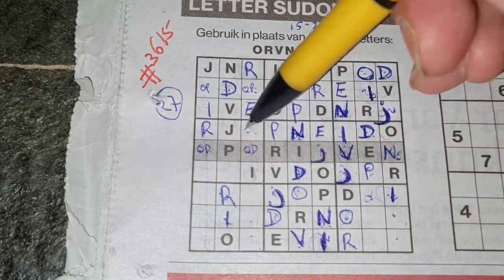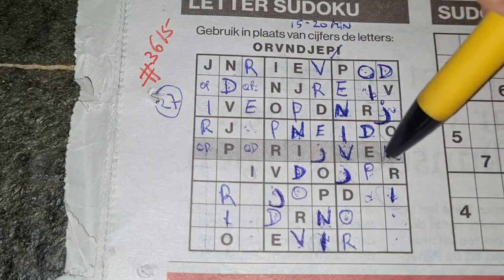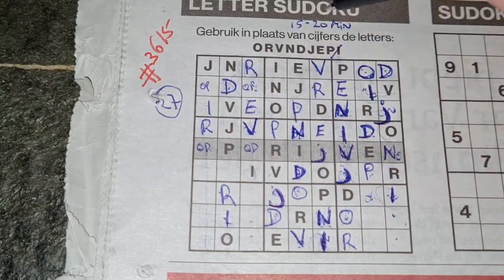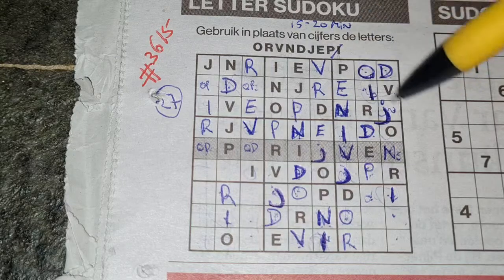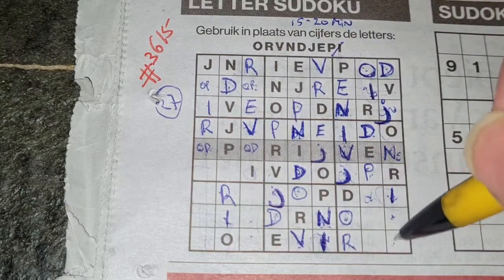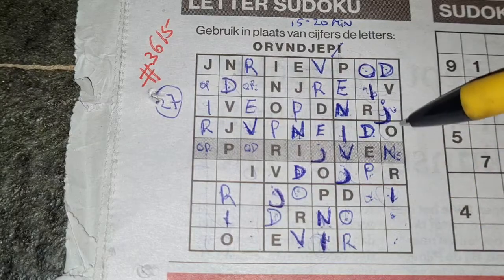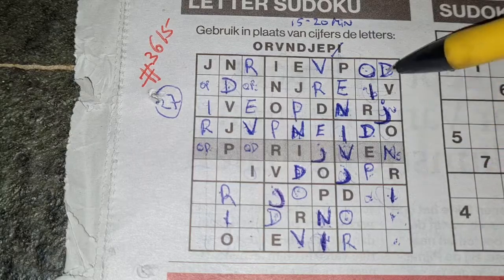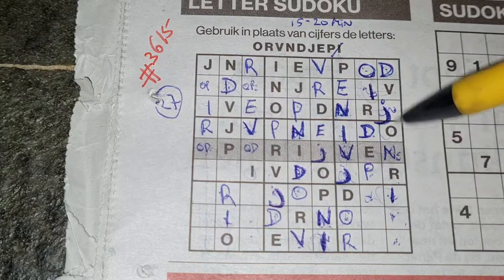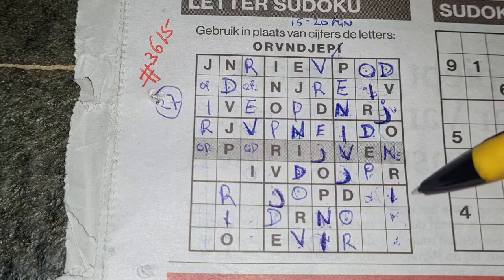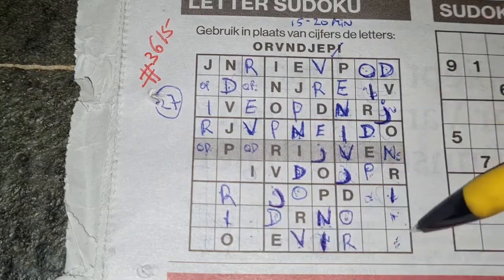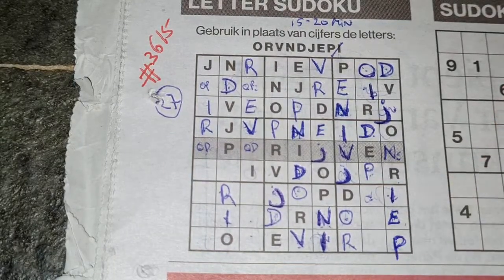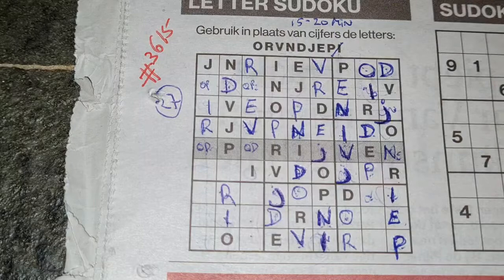One letter is missing in this row for the letter V. V is missing. Two letters are missing in the last column. The letters P and E are missing. The P and the E. We have an E there, no E there. E should be here, and the P goes there. P. Yes.